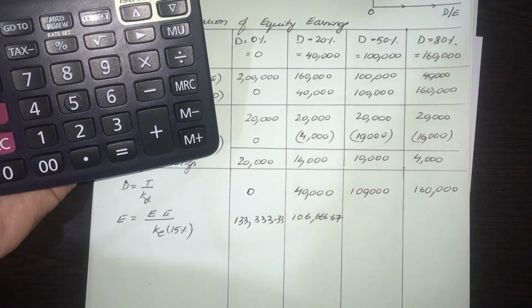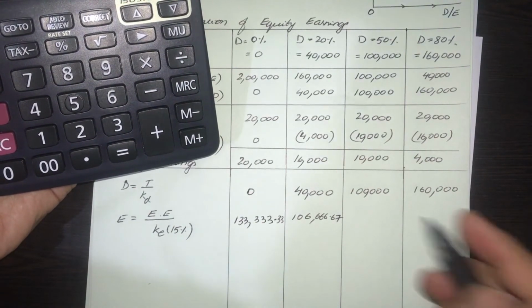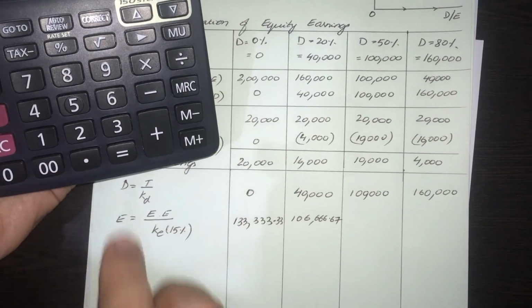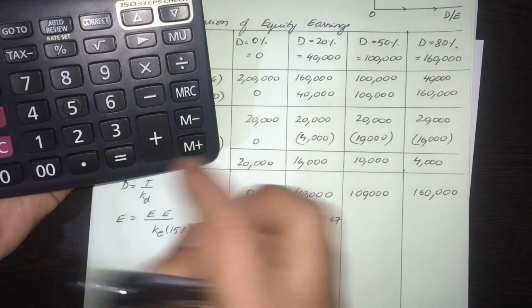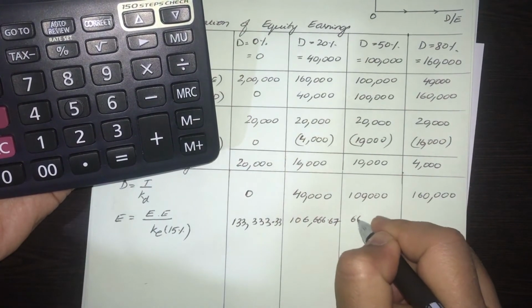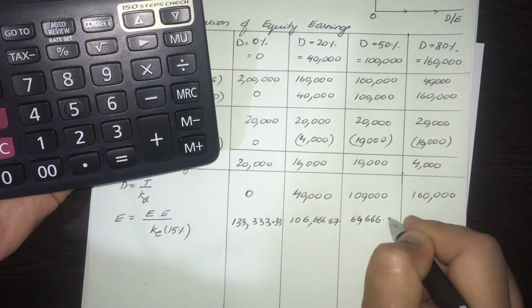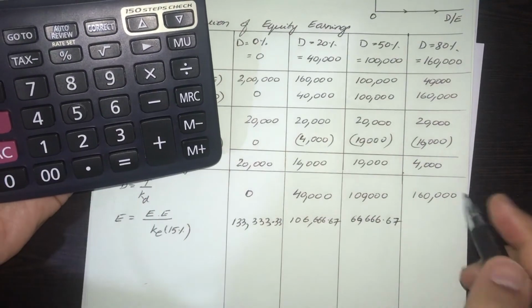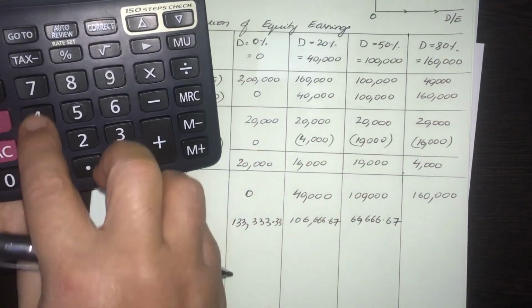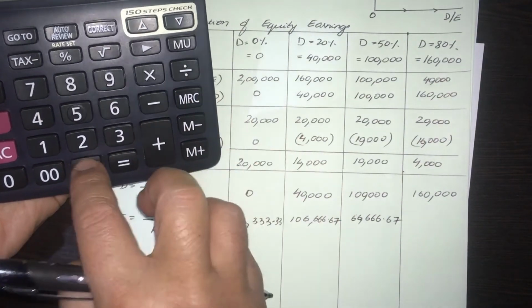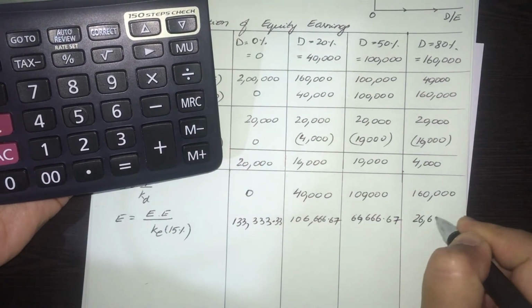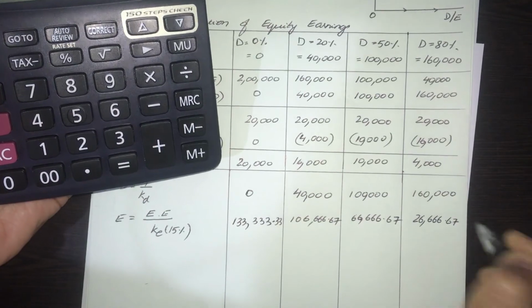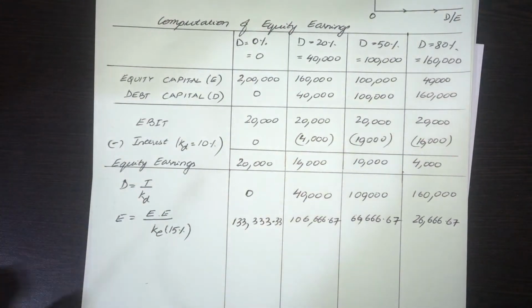And here equity earnings 10,000 divided by 0.15, so it's 66,666.67. And finally 4,000 divided by 0.15, you'll get 26,666.67. So that is your market value of equity.